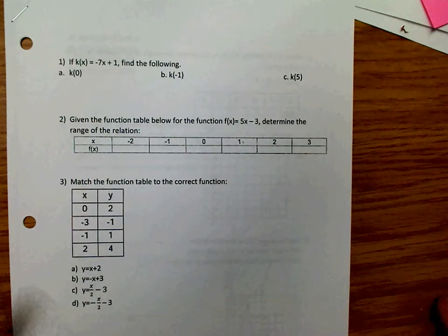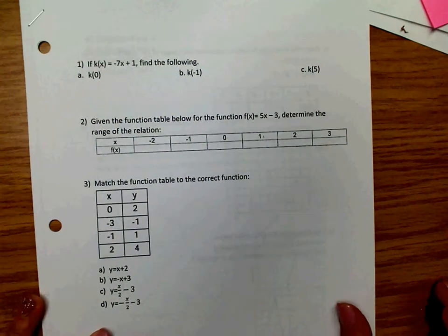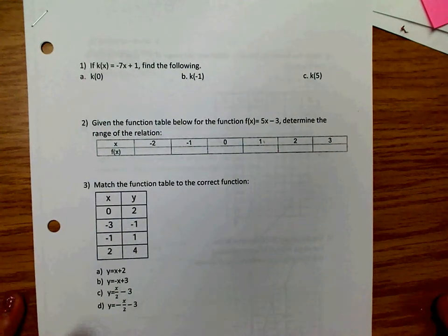Okay guys, so this is a new sound system, so I think there might be a bit of an echo, but I hope you can bear with that for those of you that would really benefit from this.